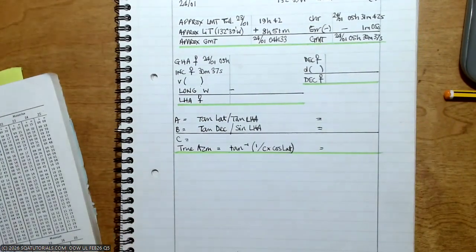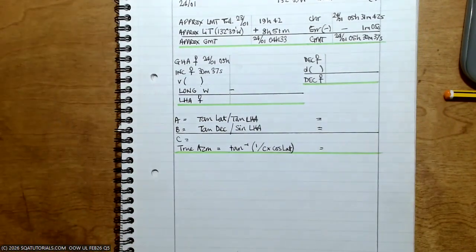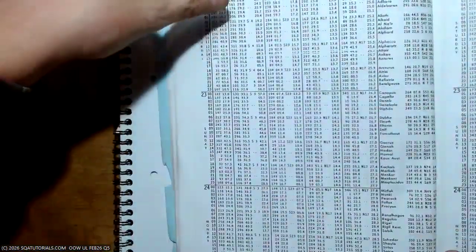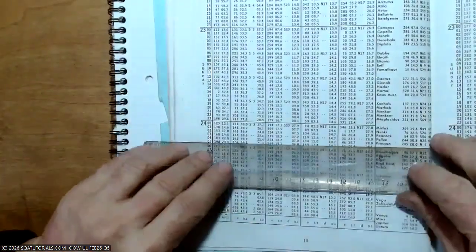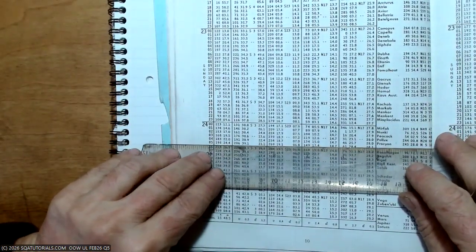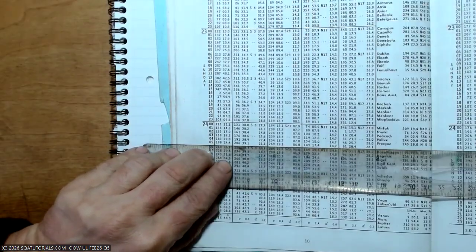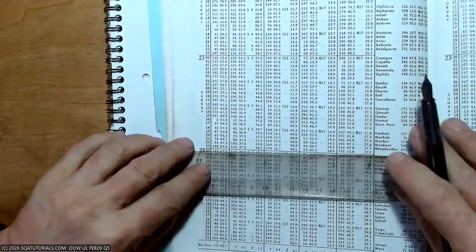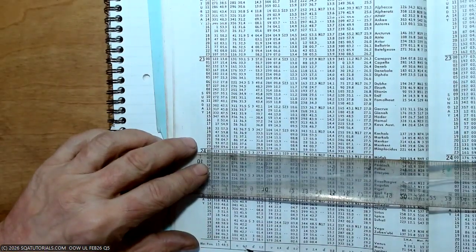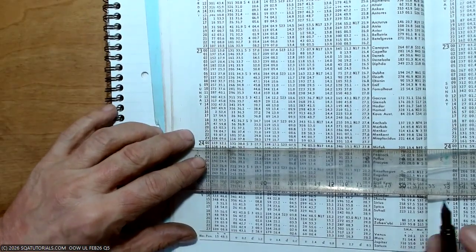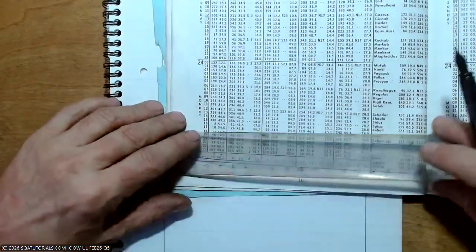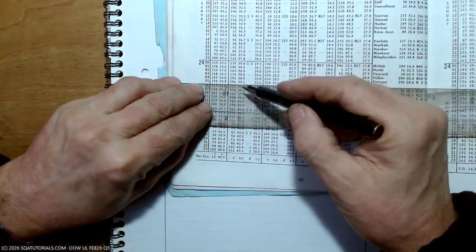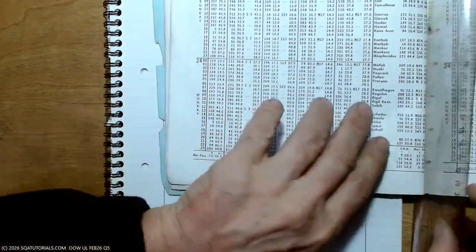So here we are back in the almanac, and I use a ruler. It's the 24th at 0500 hours. So we've got the 24th. This column over here is Venus, and there is a V correction at the bottom and a D correction to apply. So the first value I'm going to put down is the GHA of Venus, which is 206 degrees 39.1 minutes.